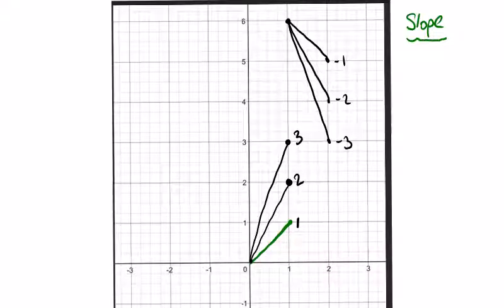So why don't you pause this video and try and find the slope of this line here, and we call these points A and B. So pause the video, write in what the points are, create a right angle triangle, and see do you get the question correct.